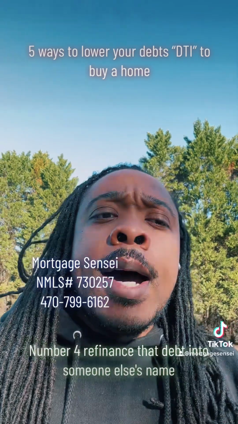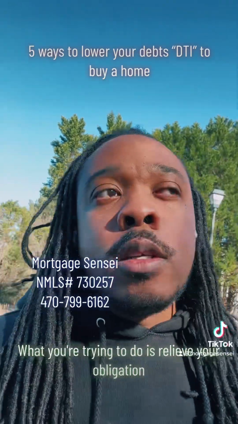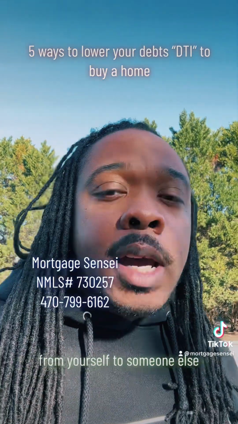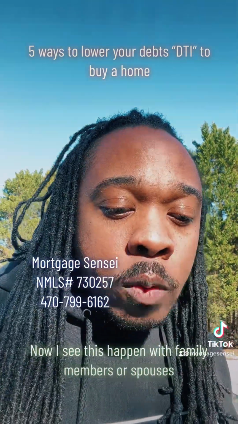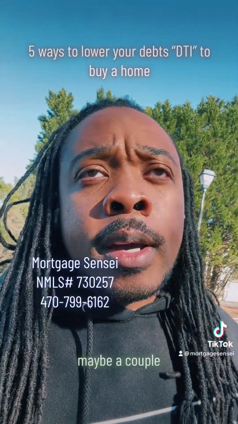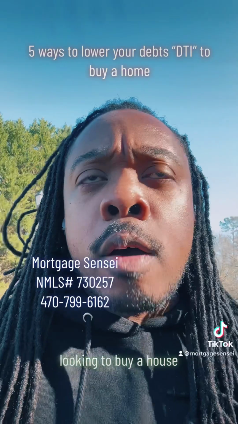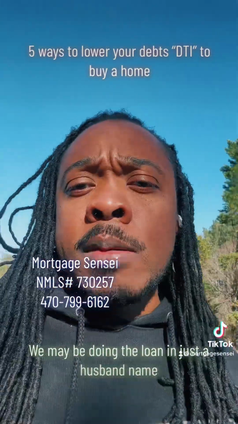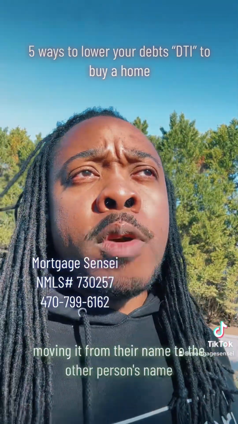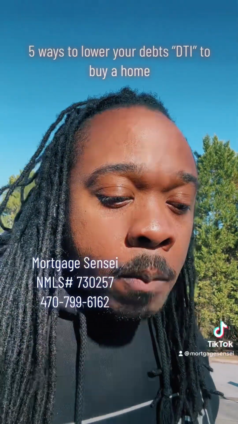Number 4, refinance that debt into someone else's name. What you're trying to do is shift your obligation to make those monthly payments from yourself to someone else. Now, I see this happen with family members or spouses. Just a scenario, guys: husband and wife are together looking to buy a house. We may be doing the loan in just the husband's name or just the wife's name, or whatever the case may be. Well, they'll go about refinancing the debt, moving it from their name to the other person's name, and do the loan strictly in one of the spouse's names.